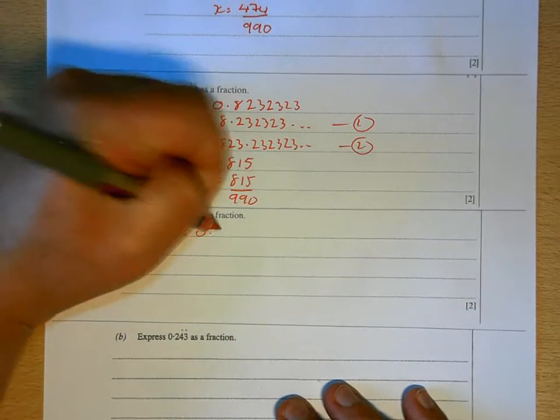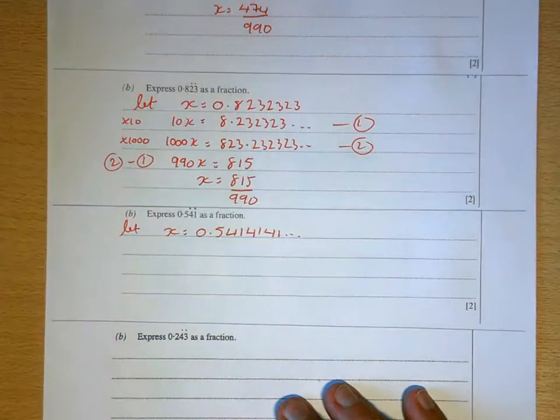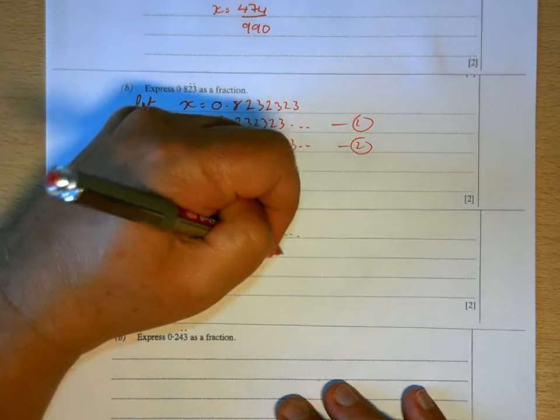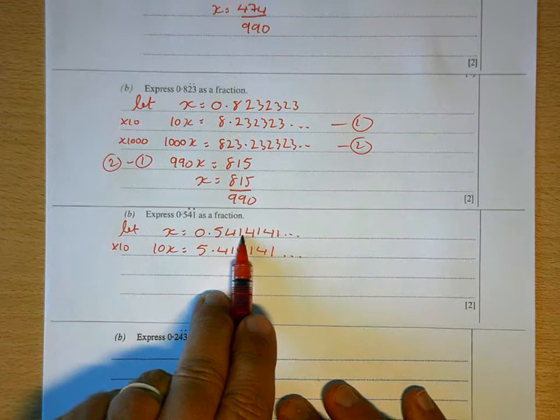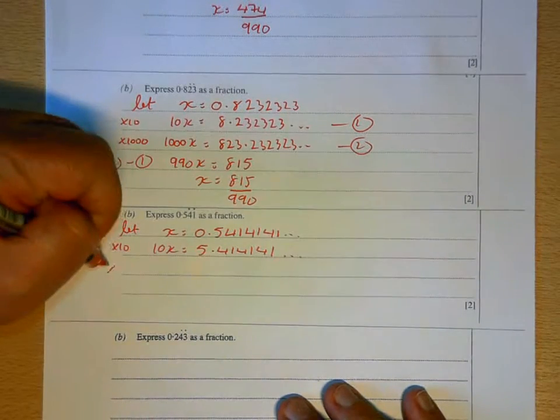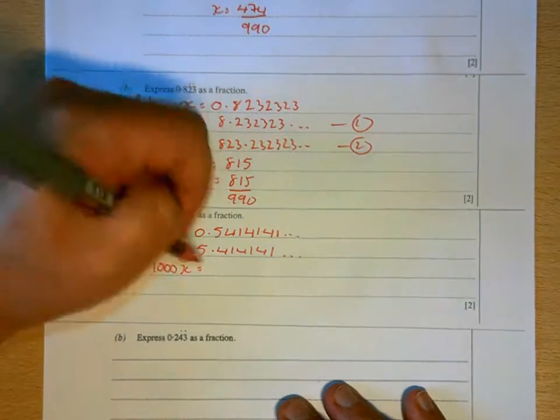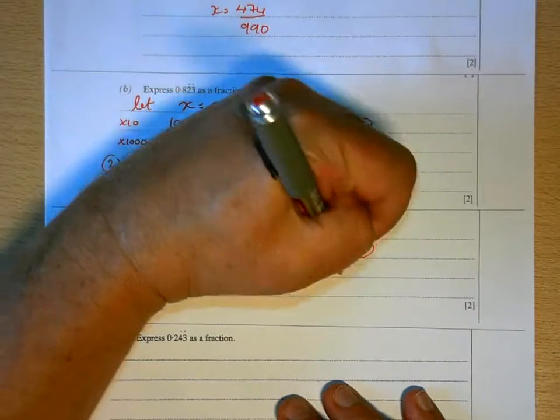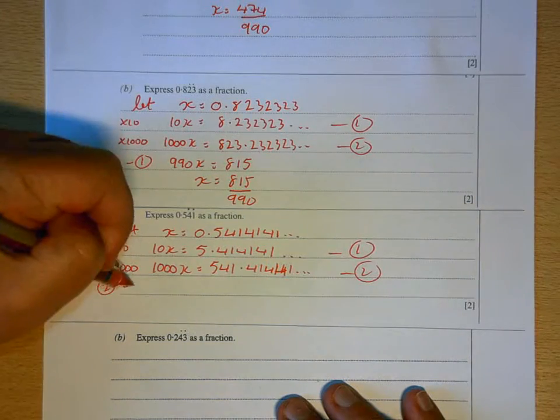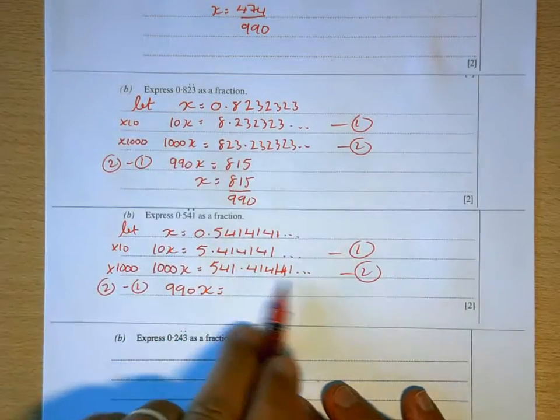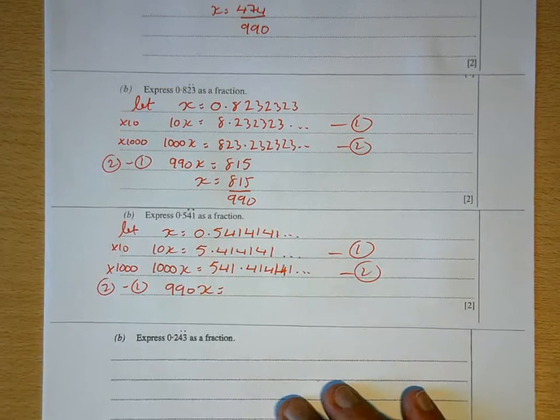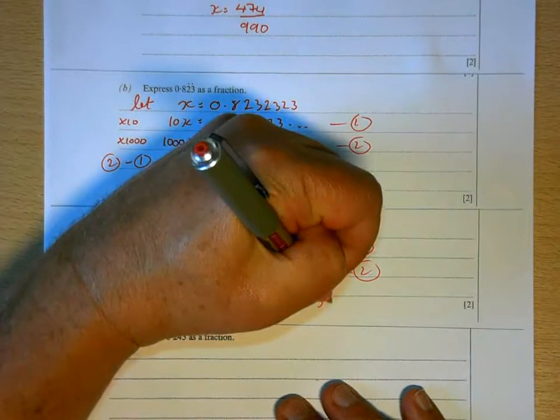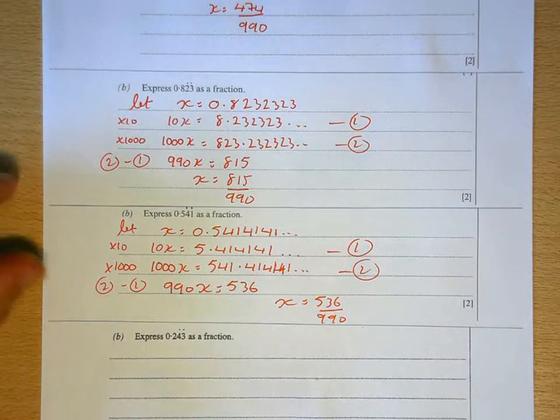Same here. Let x equal 0.5414141 and on and on and on, times by 10. Then you need to times it by 1,000 in order to get to the next 41414141. Equation 1, equation 2, 2 take away 1, 990x, the 414141 will disappear. You go 541 take away 5, which is 536. So x is 536 over 990.